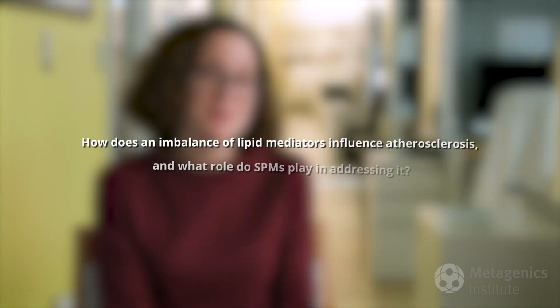Since we made that finding, several groups worldwide have looked at this type of SPM to leukotriene ratio as a potential biomarker in plasma or saliva in cardiovascular patients. And I think that was one of the most significant findings we could introduce to the field.